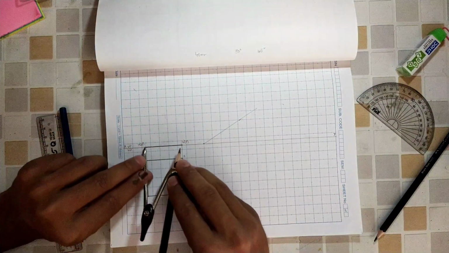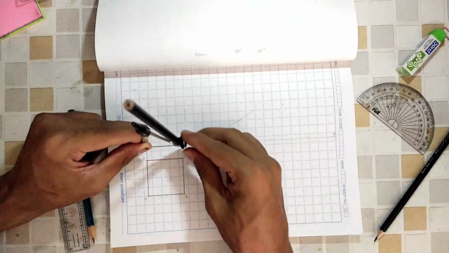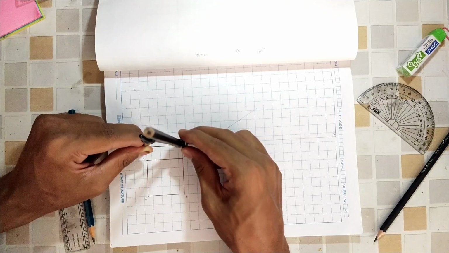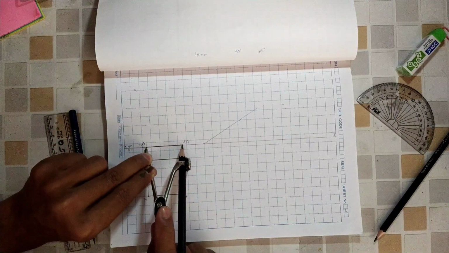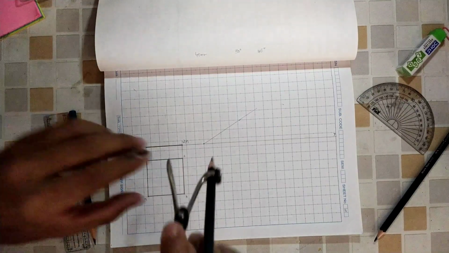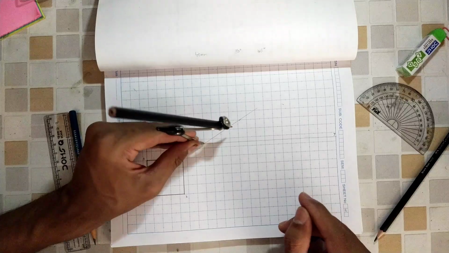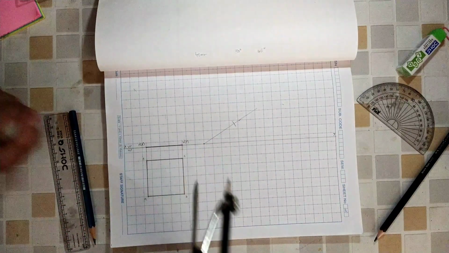Now take your compass from this exact point to this point. You can see that, I will show you. Like this, measure the perfect distance, keep the compass on this point and cut an arc.